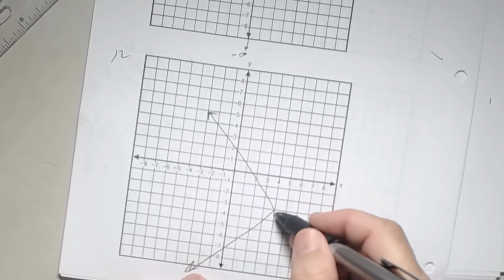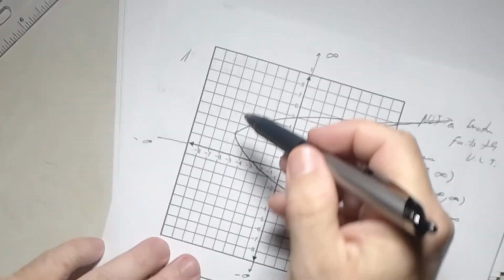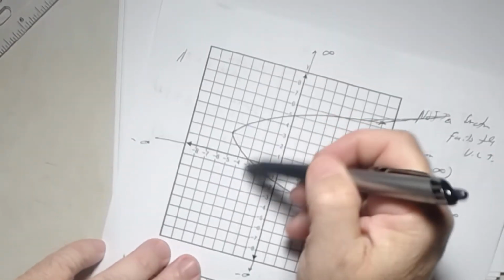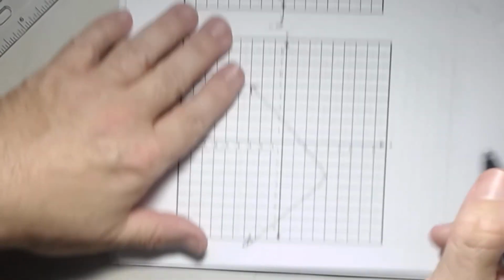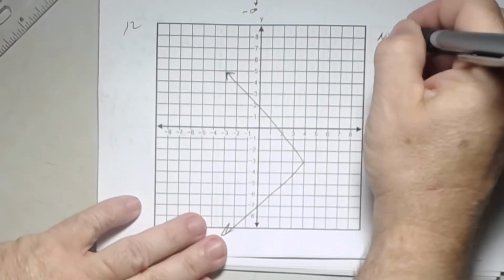-3. At one place, all right? Everywhere else, it fails it. It says an infinite number of places. Same thing here. It passes it here, but fails it everywhere else, right? So it's not a function because it fails the vertical line test.